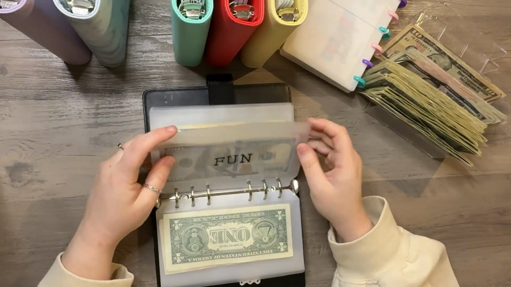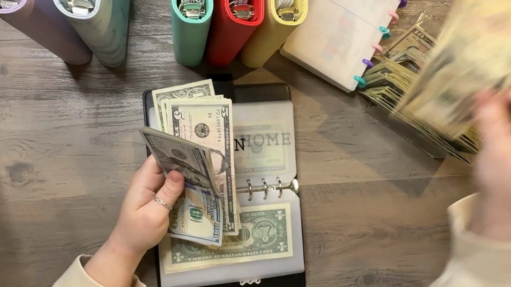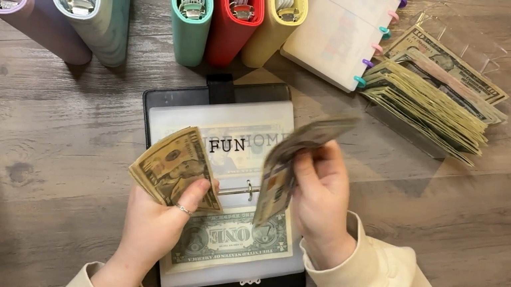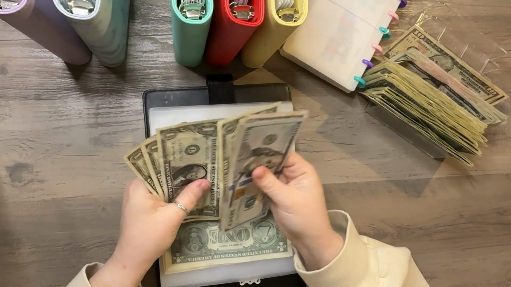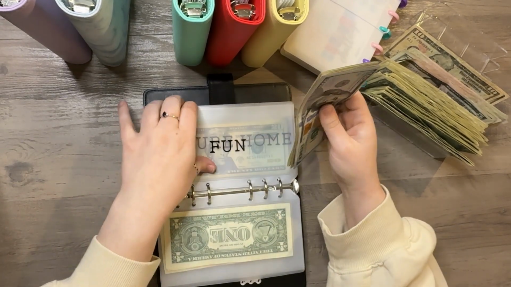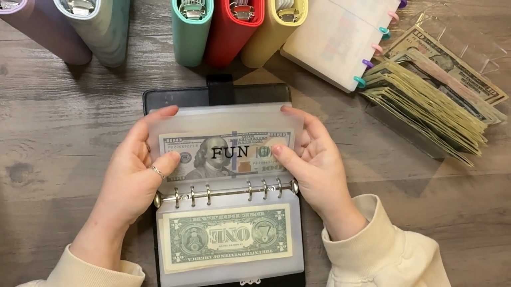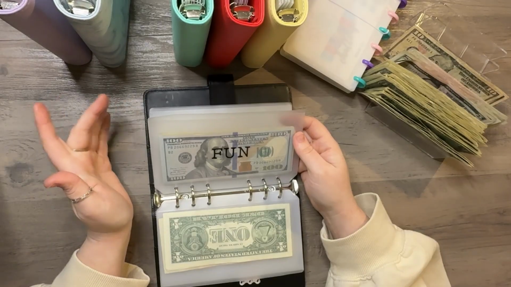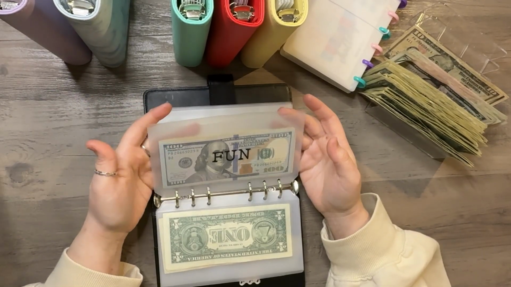Next up is fun. Fun is going to be getting $10 today. So fun now has 100, 150, 170, 180, 185, 186, 187, 188, 189, $189. And fun is used for anything I find fun. I've used it to go get a piercing. I've used it to go to sporting events. It's pretty much anything I want to use it for.